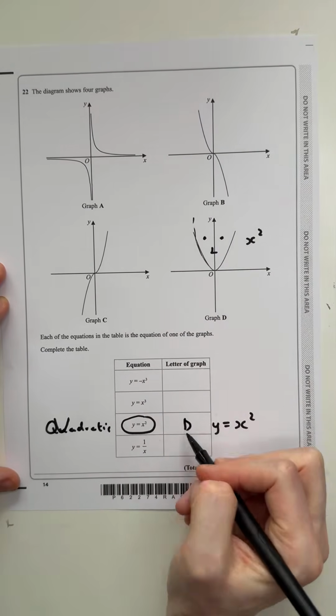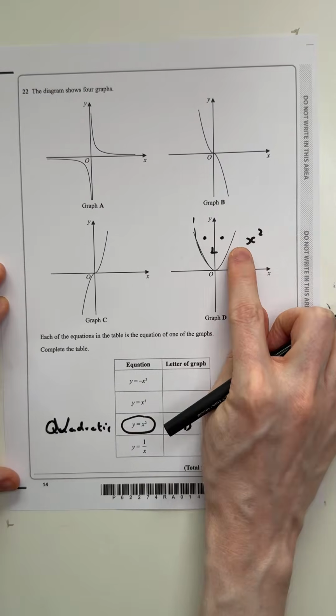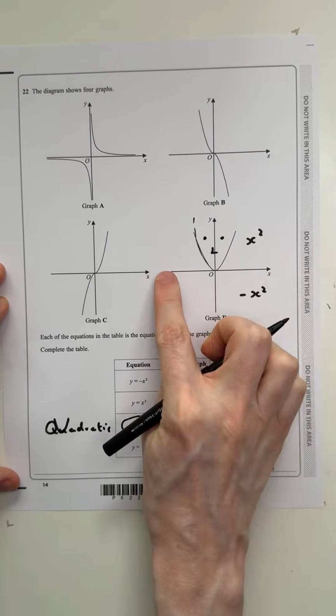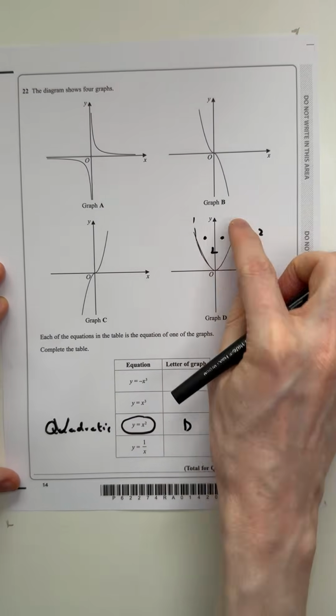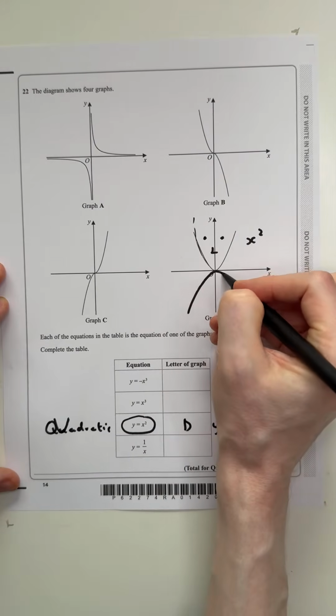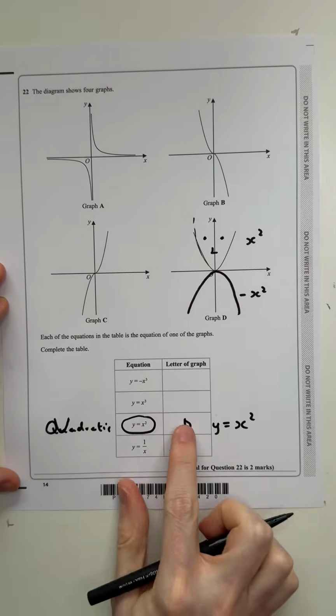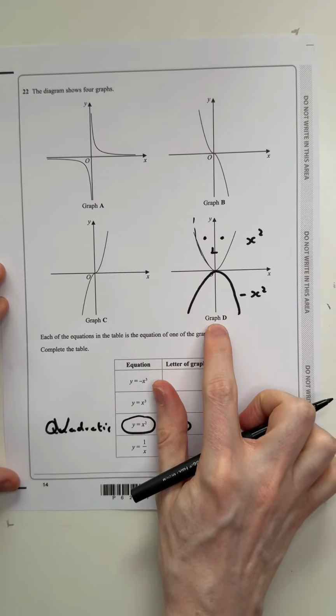That's graph D. If the highest power was 2, but there was a negative in front of it, there would be a reflection in the x-axis. So instead of being a U shape, it'd actually be an N shape, like so. So look out for the shapes. So that graph here is the only one positive x squared. That had to be graph D.